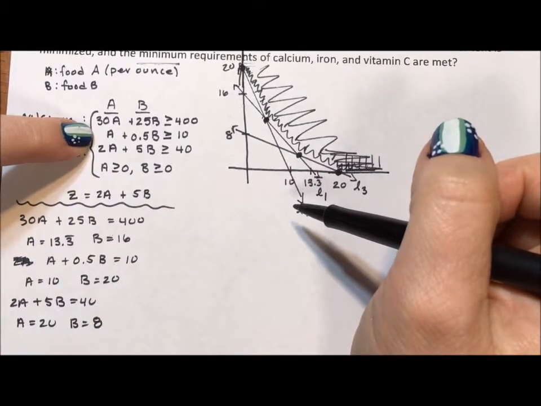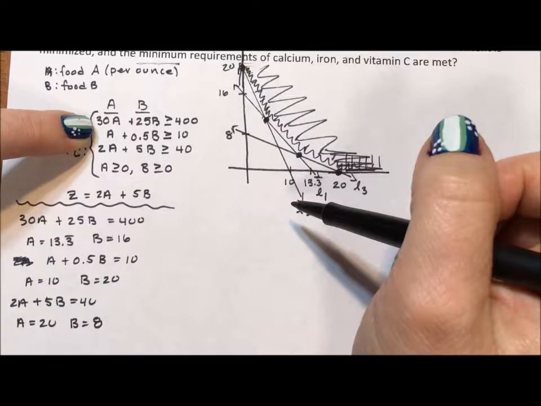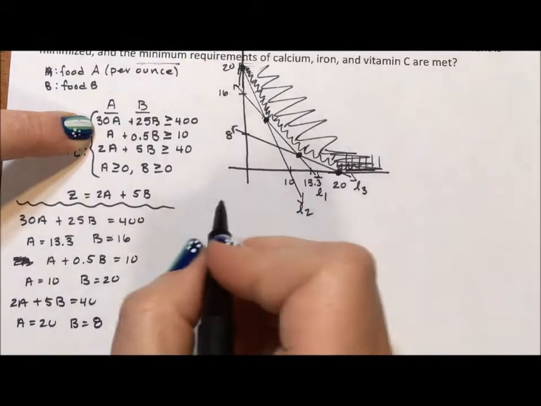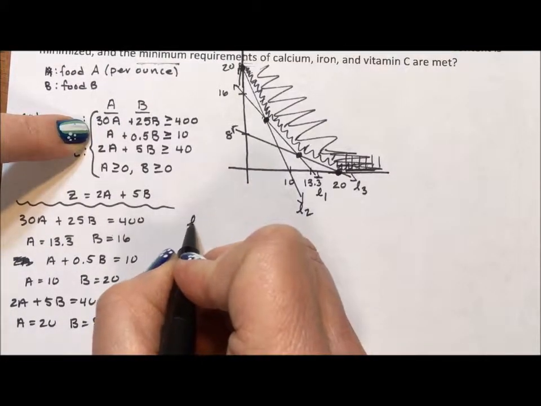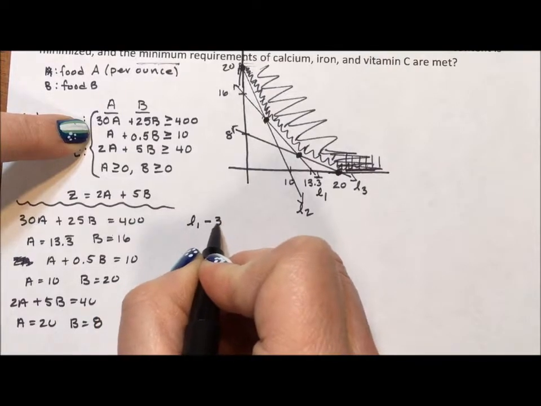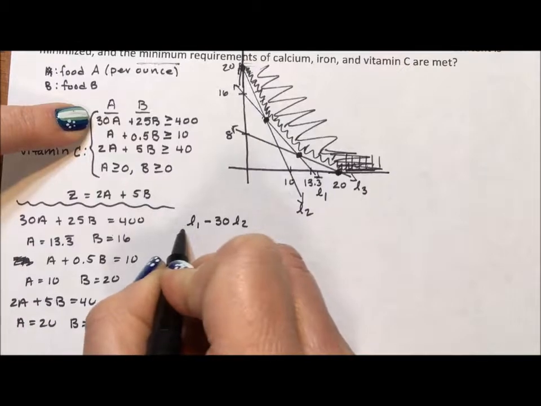If I look at line 1 and line 2, I have the 30A, 25B, and 400. What I'm going to do is multiply the second equation through by negative 30. So I'm going to say line 1 minus 30 times line 2, so that my A's cancel out.